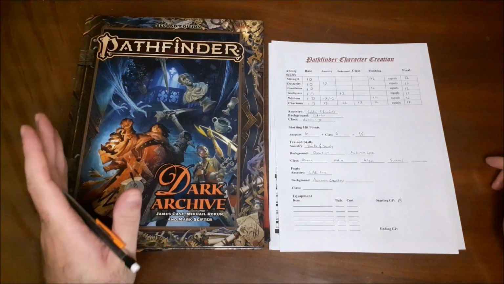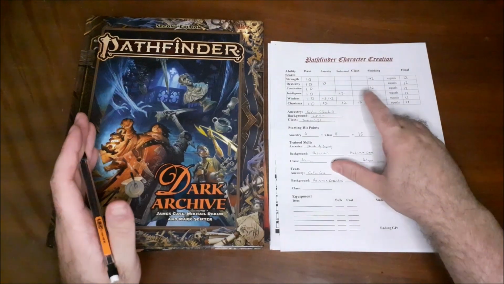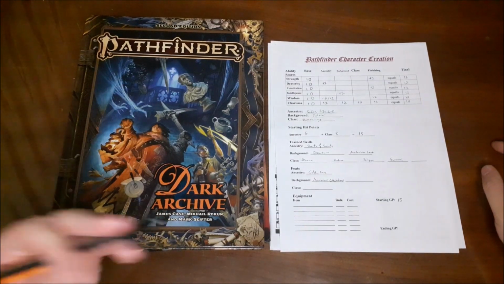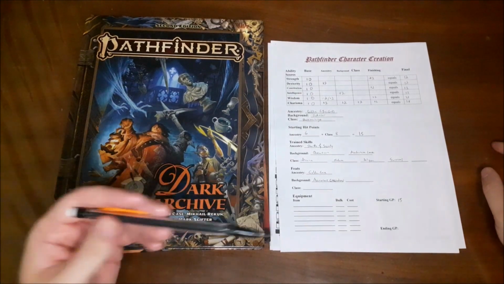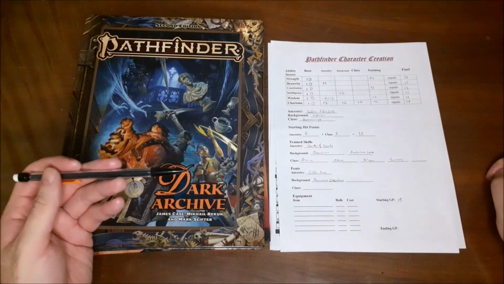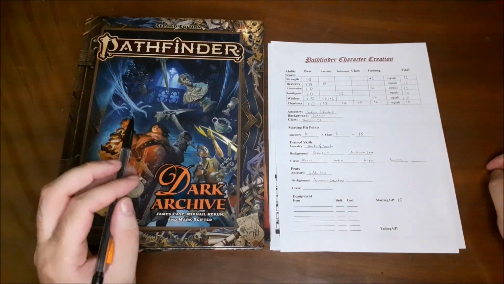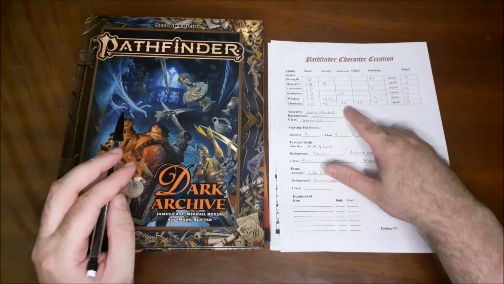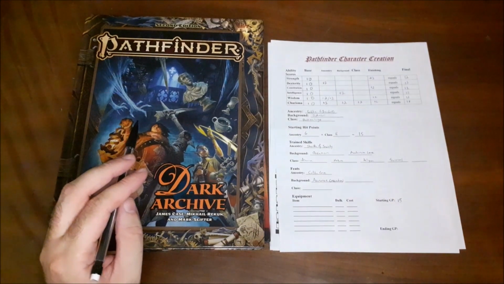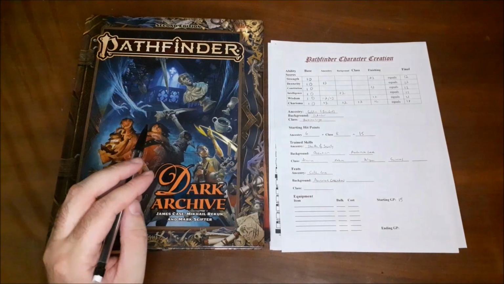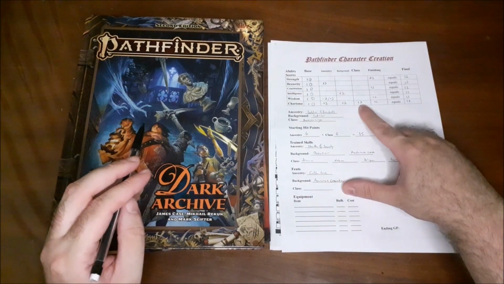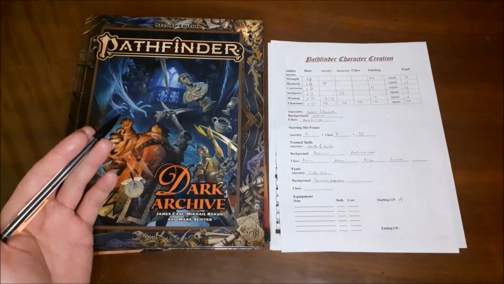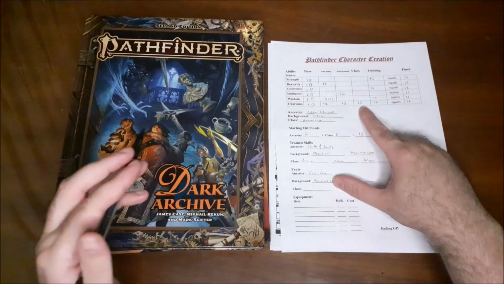But with the Scholar background, they get a boost, a +2 bonus to either intelligence or wisdom. And I wanted to have at least a boost into intelligence because some of their knowledge skills are based off intelligence, some of them are based off of wisdom, so I put that one there. And then with the free one, I put that into their charisma because that is the class's primary ability score. So the class gives you a +2 bonus into the class's primary ability score. So again, charisma in the case of the Thaumaturge.